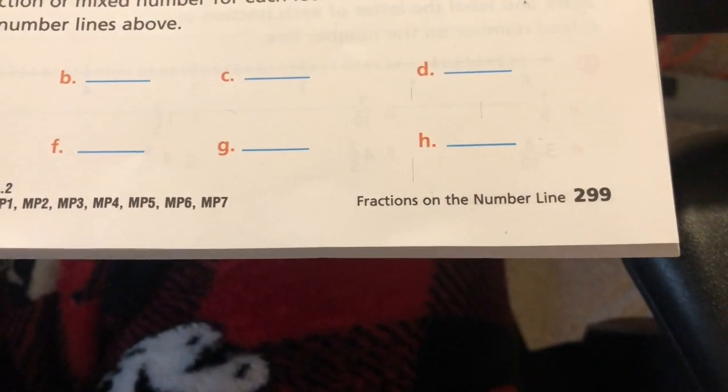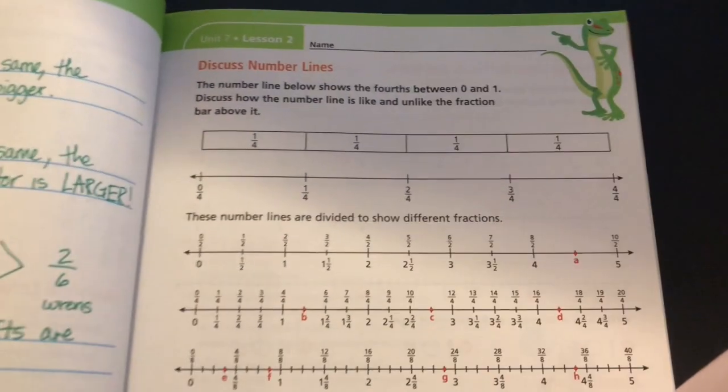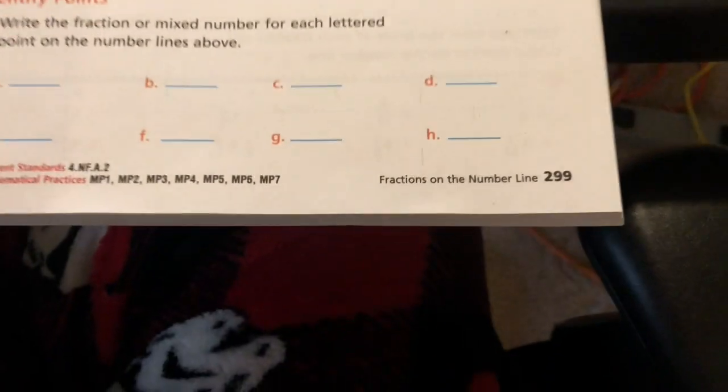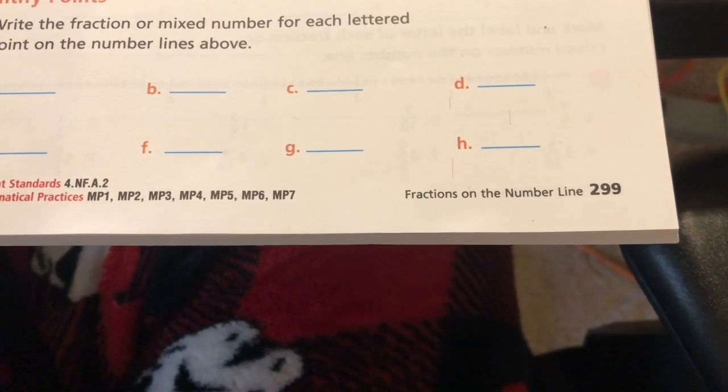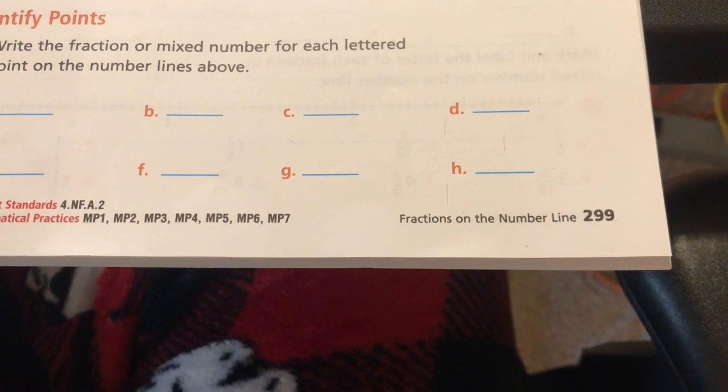Now that we're here, I want you to go ahead and turn to page 299, and you're going to do some problems together with me so that you understand how to do it, okay? Again, page 299. Go ahead and pause the video and open up to that page so that you're ready, and then play the video once you're there.